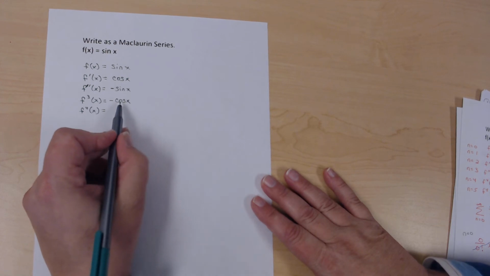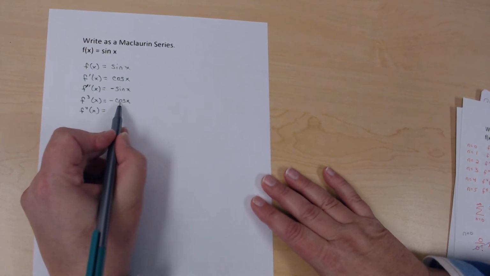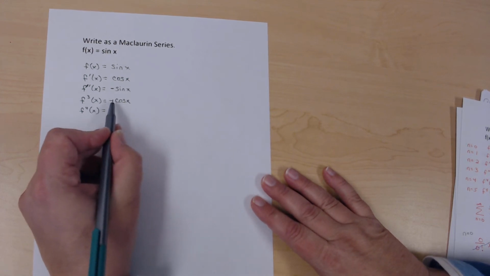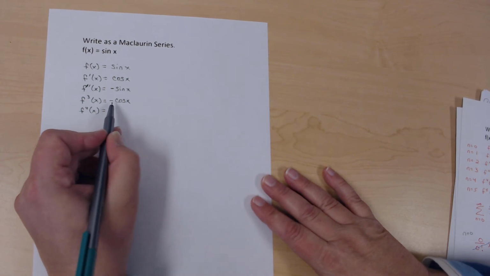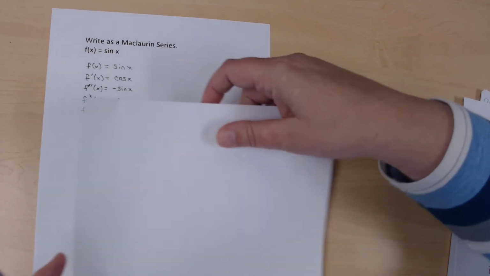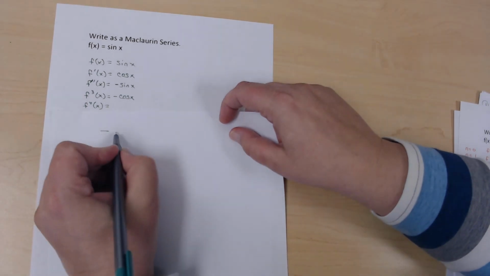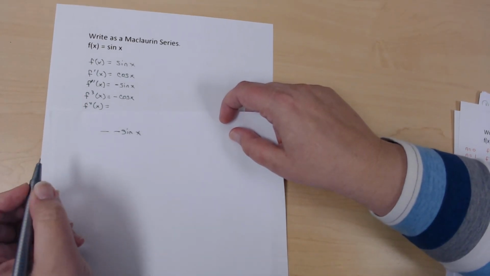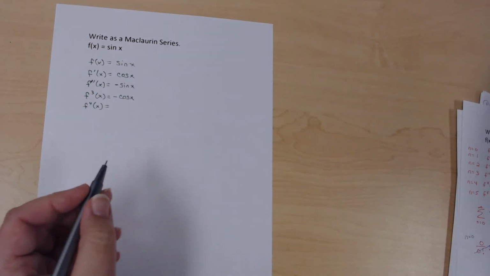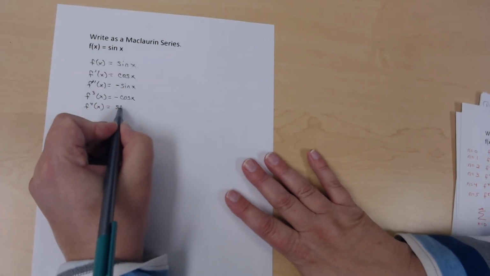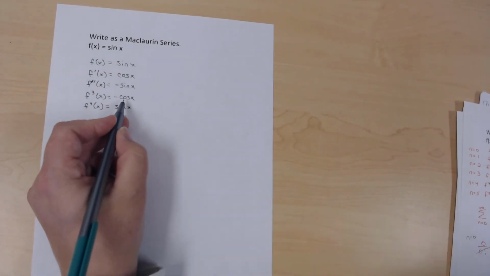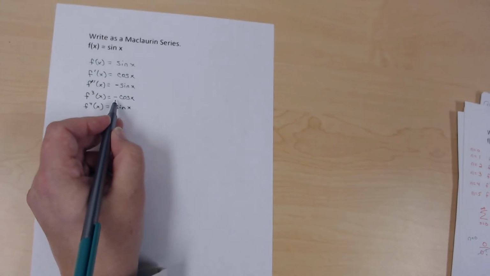Now the derivative of cosine is negative sine. But because I have this extra negative, it would be negative, negative sine, so we can just write that as positive sine.